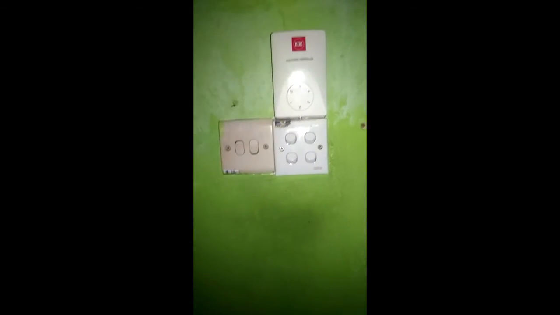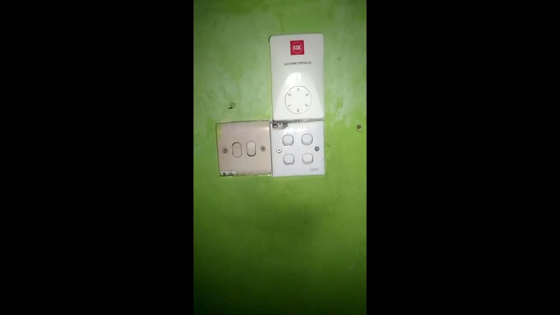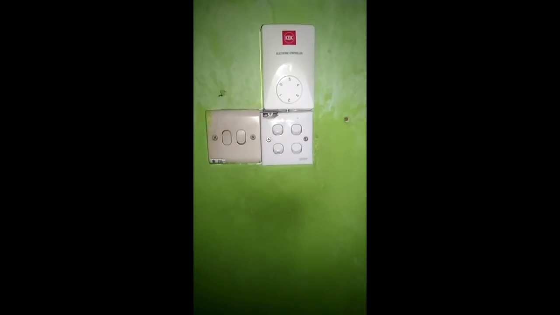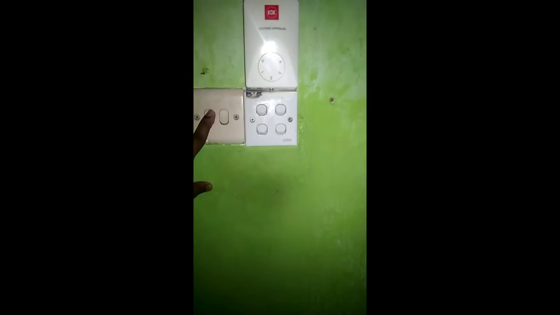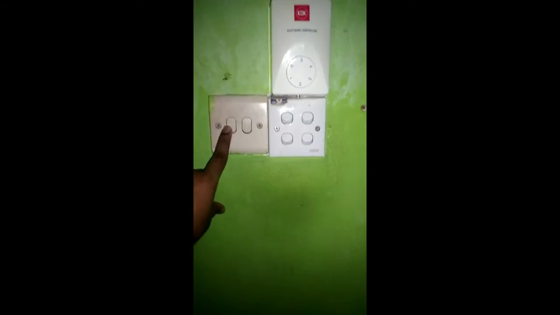For my house plan, this is the living room. I have these three working and these two working. This one is for the garage. If I open this one, the garage light will turn on. When I turn it off, it is off. When I open the switch, the light will turn on.